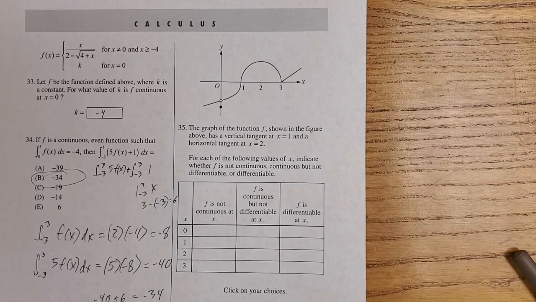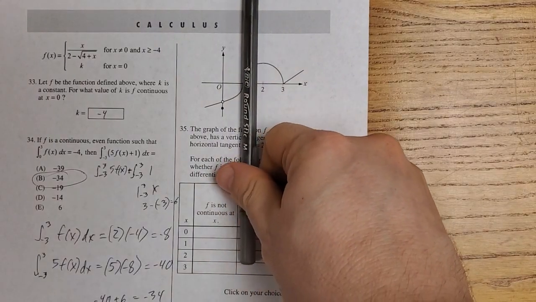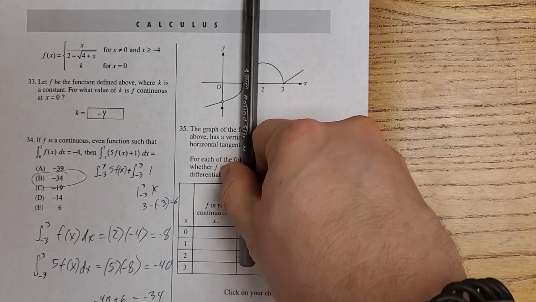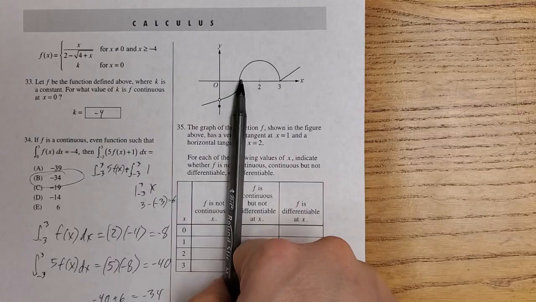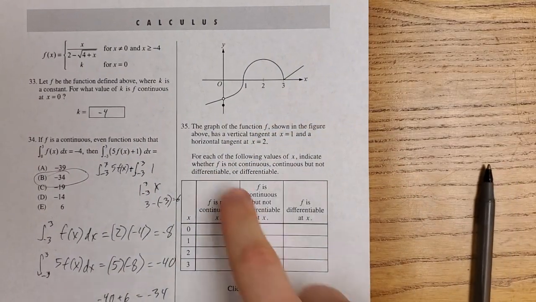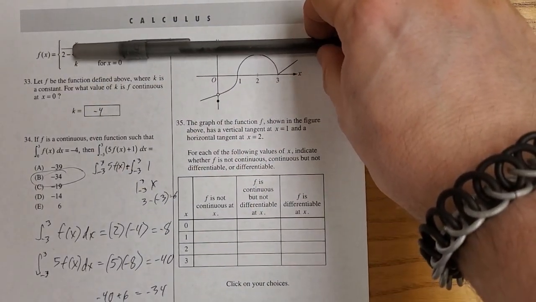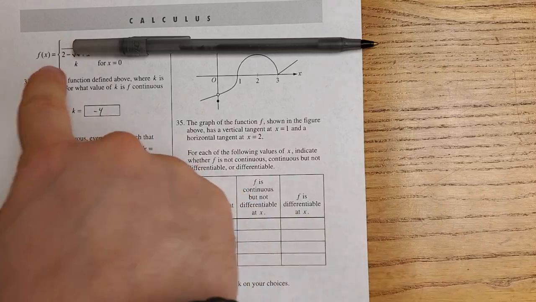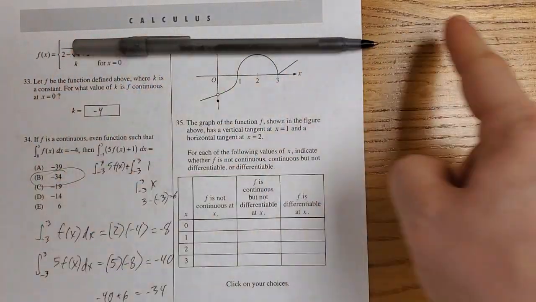and saying there's a vertical tangent at x equals 1. And by tangent, we mean slope, and by vertical, we mean the slope is going up and down. That's basically an infinite slope, because you can see it comes up into the semicircle and goes vertical. And a horizontal tangent at x equals 2. What do we mean by horizontal tangent? We mean the tangent goes straight across, which has a slope of 0.